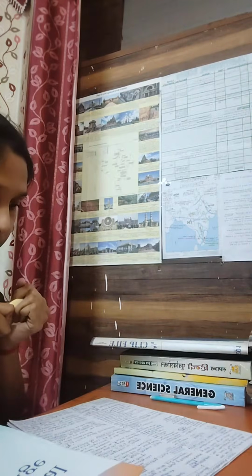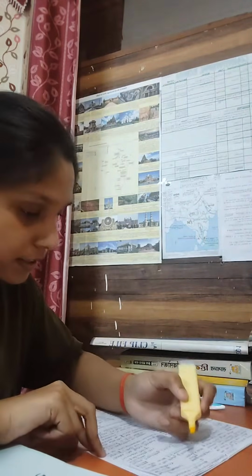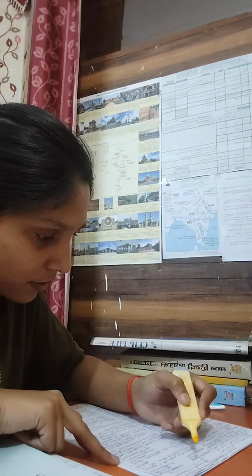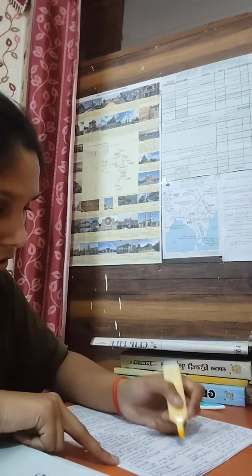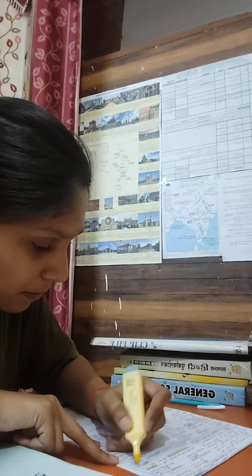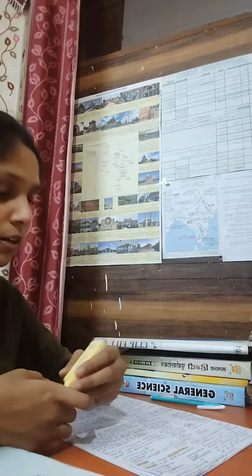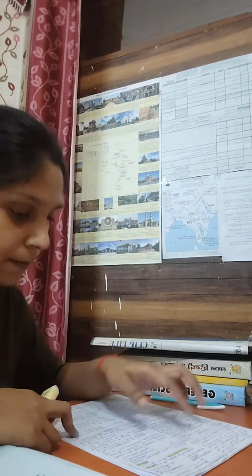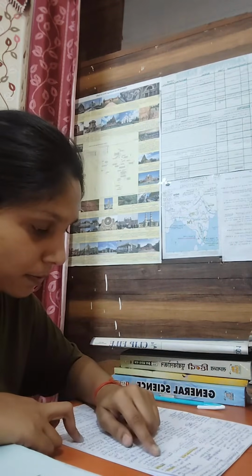Environment has two elements: the first is physical, abiotic, and the second is biological, biotic, that is living, which is flora and fauna. Ecology is also known as environmental biology. It is the study of the biosphere.